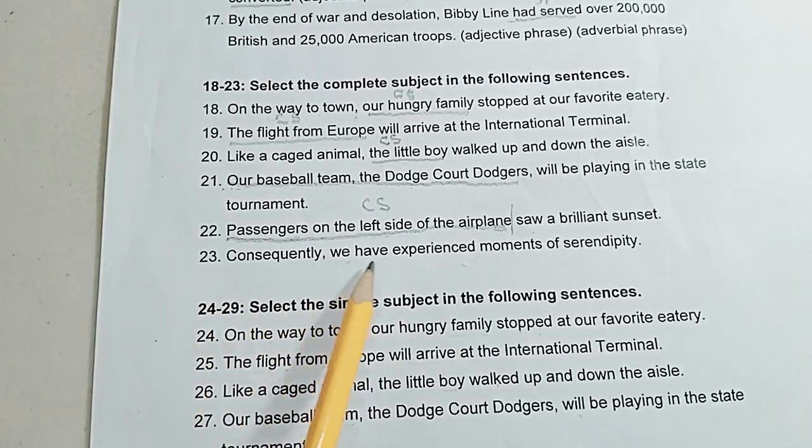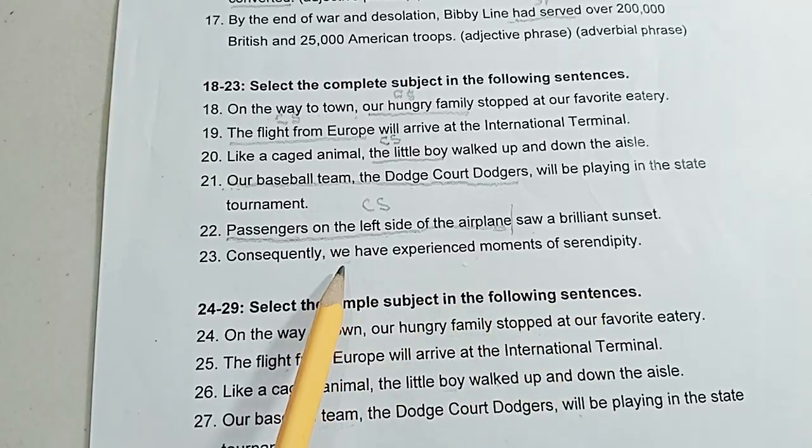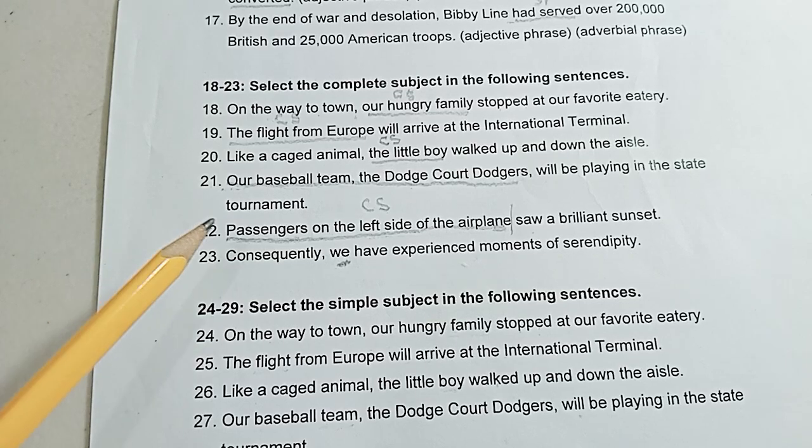Next: consequently, we have experienced moments of serendipity. We, okay, is your complete subject.